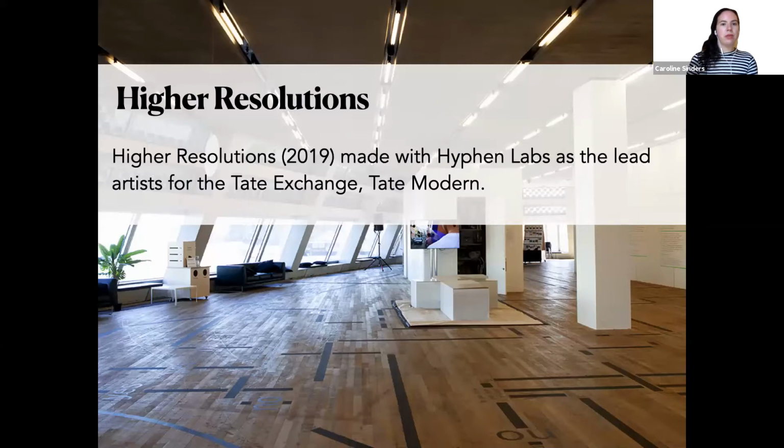Another project I worked on was Higher Resolution with Hyphen Labs as the lead artist for the Tate Exchange at the Tate Modern. Higher Resolution ran for 2 weeks in 2019 and used interactive art, talks from international technology experts, and hands-on workshops to examine the state of power and privacy online, from widespread surveillance to how AI is shaping culture and relationships, to threats that emerging technology can pose to human rights. Artists and speakers hailed from organizations like Amnesty International, Change.org, the BBC, the Carnegie Trust, and other international organizations.